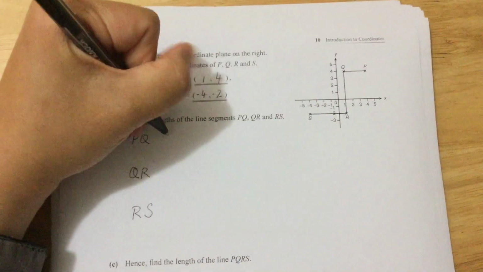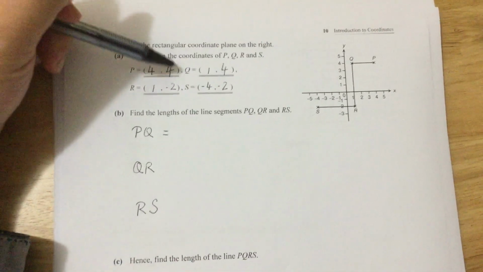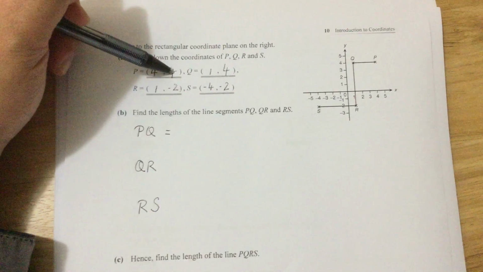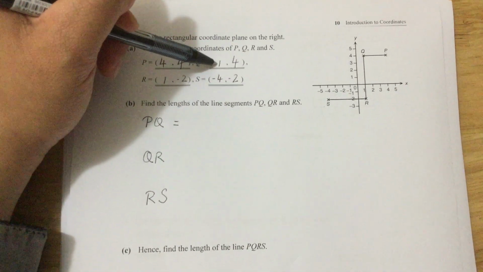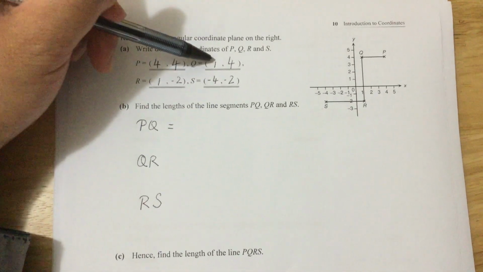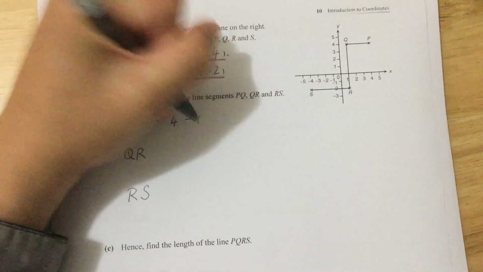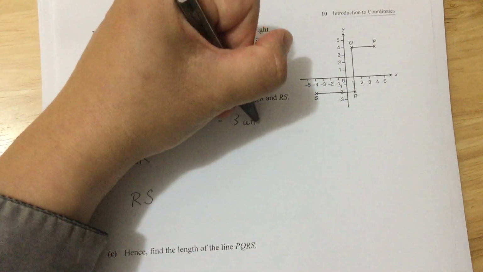Okay, now we're going to calculate the PQ. So for PQ, obviously, because you see, for the y coordinate, they're the same, 4 and 4. So we only consider the x coordinate, which is 4 and 1. We consider the different one. The biggest one is 4. The smallest one is 1. So we use the biggest one minus the smallest one. So you got 3 units.